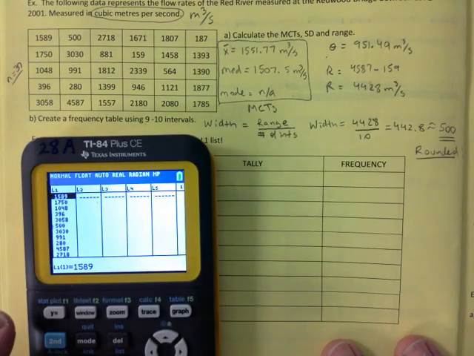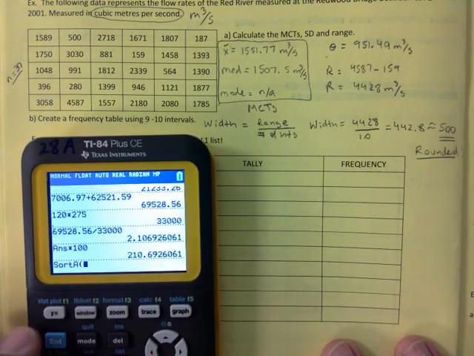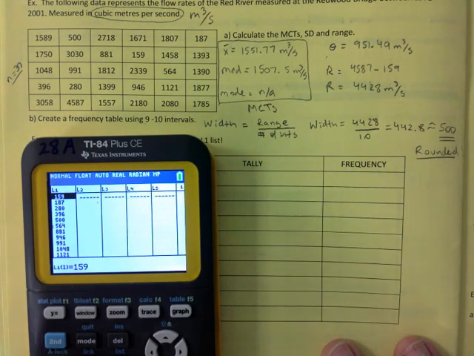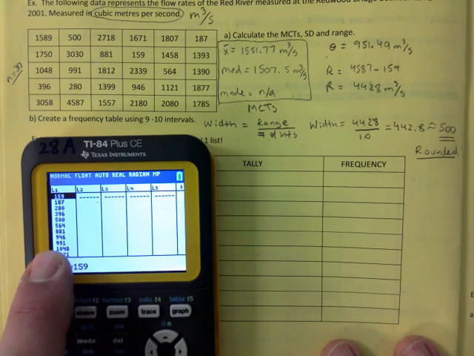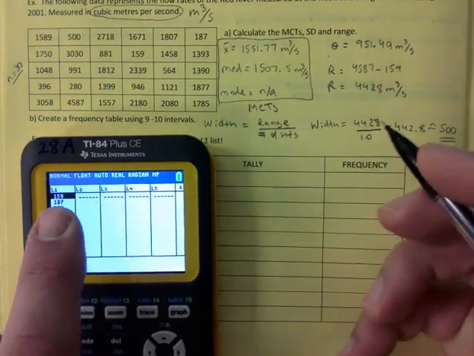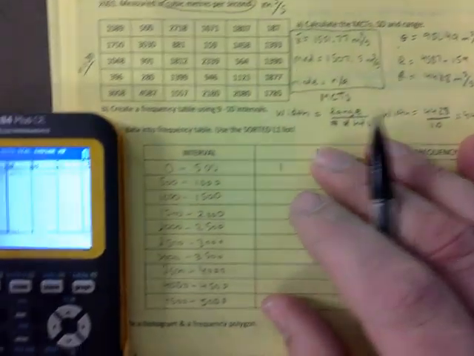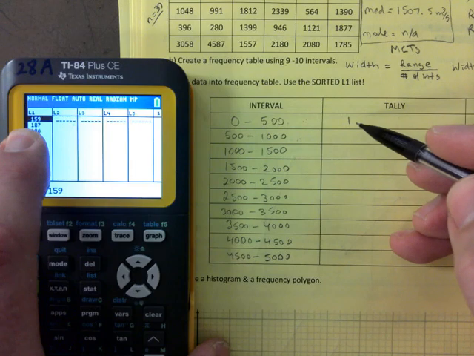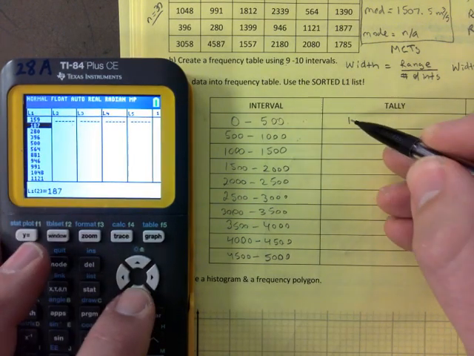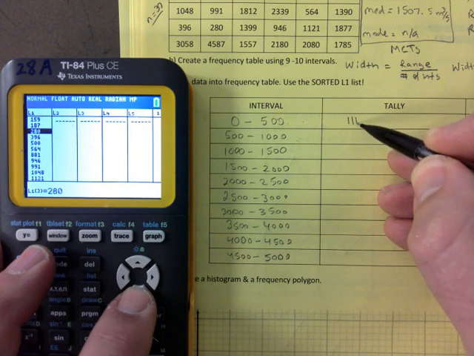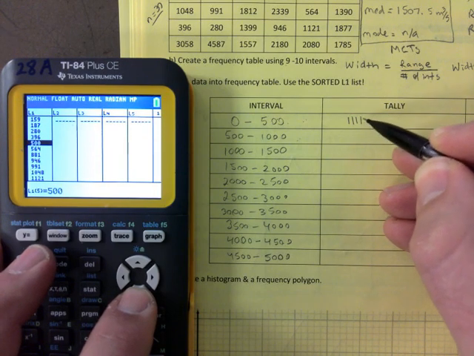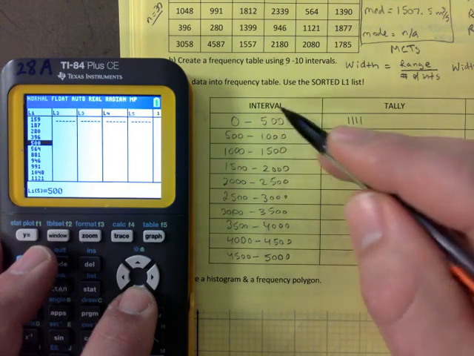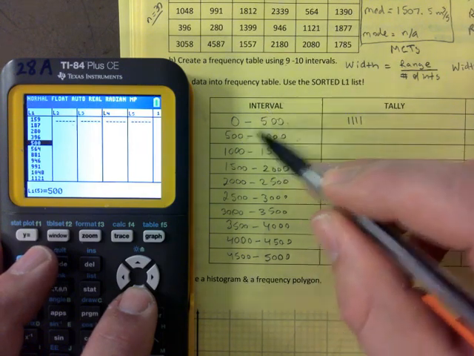So you want to sort it, right? Sort L1, that's what I'm going to do. Go back and check it out, right? And so now you have them arranged, right? And so I kind of ask myself, let me see if I can fit that in. So the 159 would definitely fit into the 0 to 500 category, right? 187 as well, 280 as well, 396, 500. Where would that go? Because you've got 2 options, always in the lower bracket. Okay, if you have a choice, it goes in the lower.